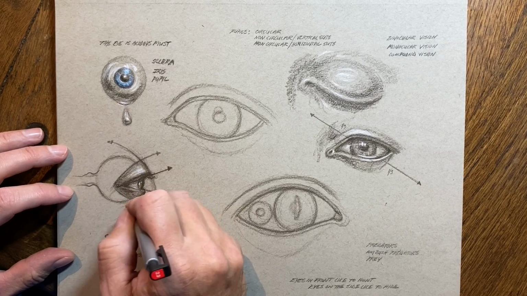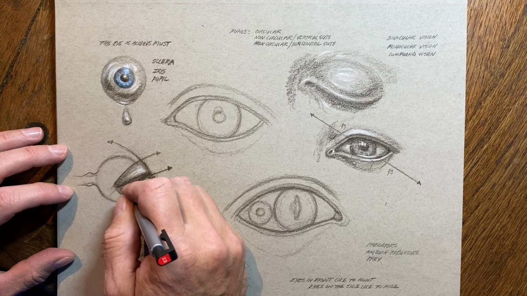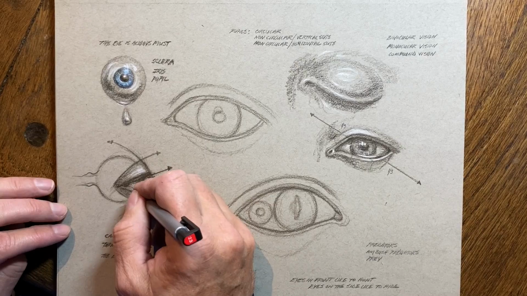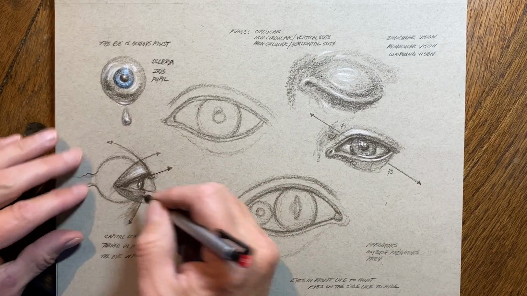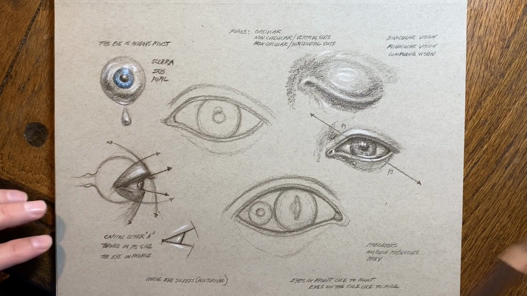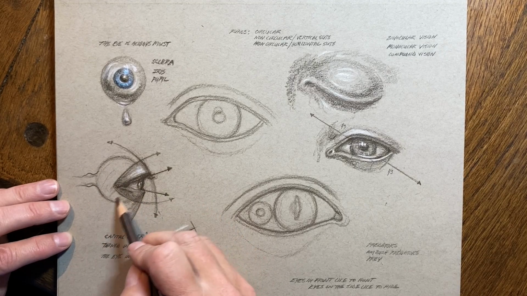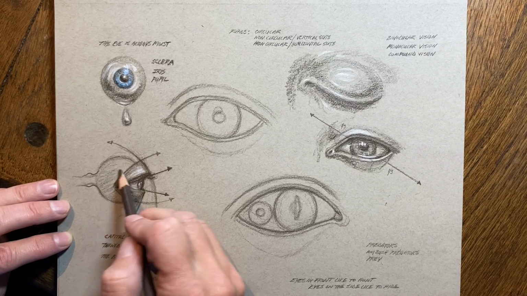Let me soften that a little bit there. And be a little bit lighter on that outside. And if we wanted to do the sphere, we can just put a light tone over this really quickly, just to push it back.